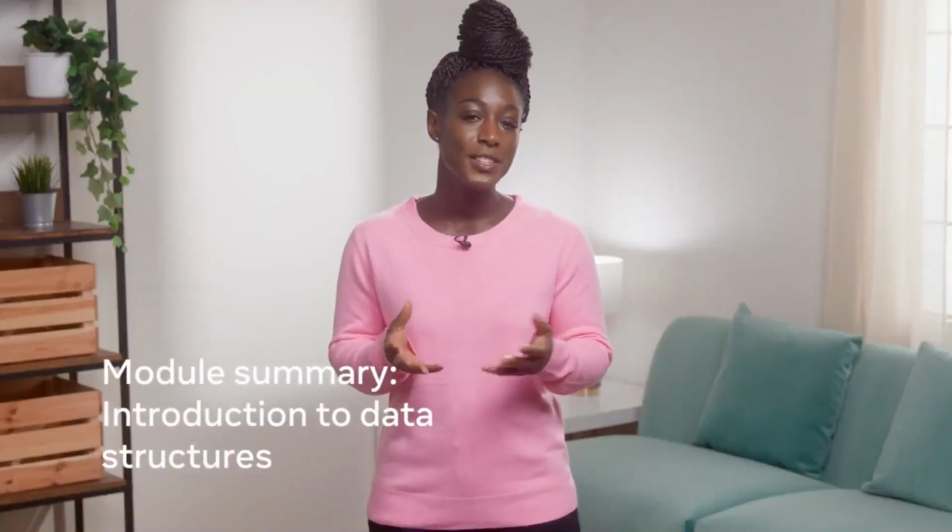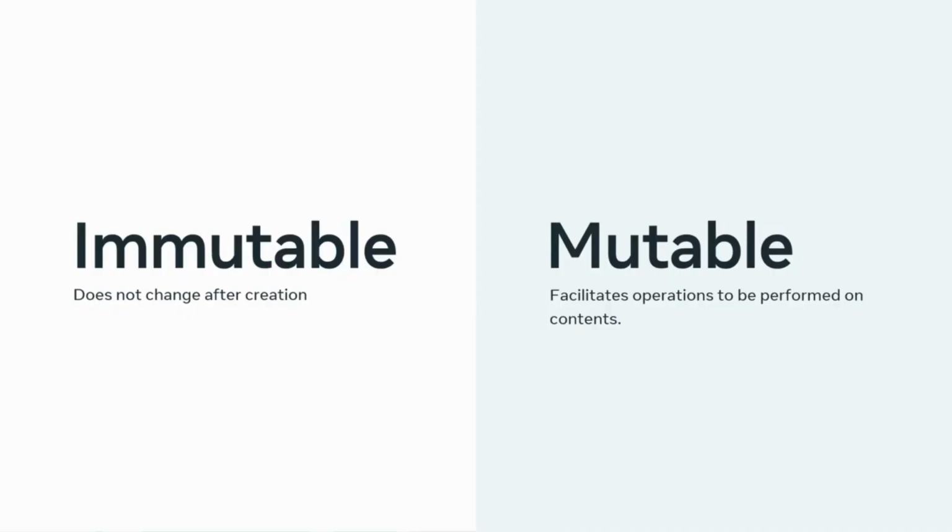Well done! You've reached the end of the Introduction to Data Structures module. Let's take a few moments to review what you learned during this module. You started the module with a lesson on basic data structures. This ranged from basic data structures like strings, booleans, or arrays to more advanced data structures like collections, graphs, and heaps. Understanding the data you are working with and the most appropriate structure to use can be very beneficial. You learned about a simple, immutable structure that does not change after creation, and a mutable structure that facilitates operations to be performed on the contents.